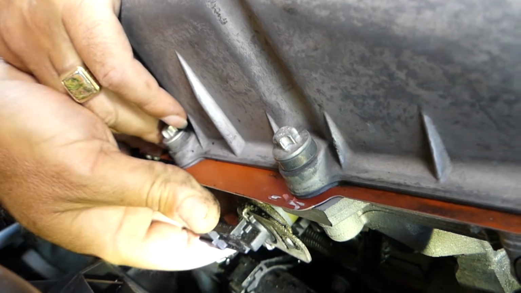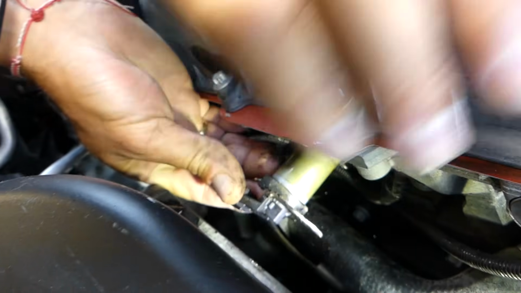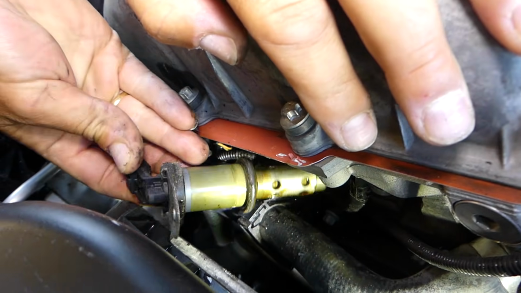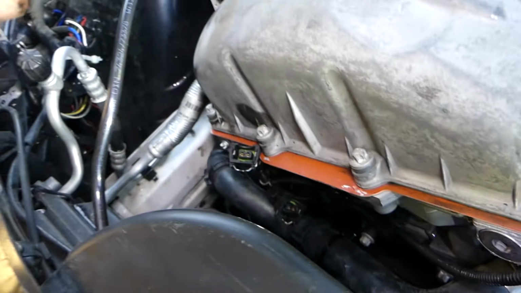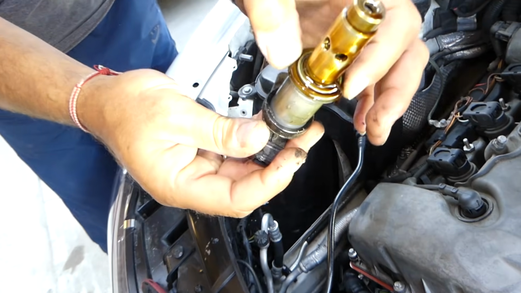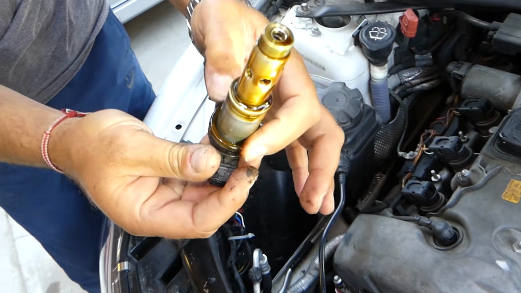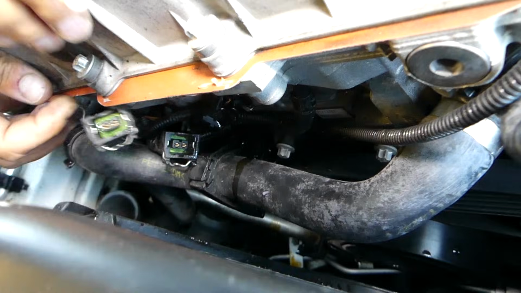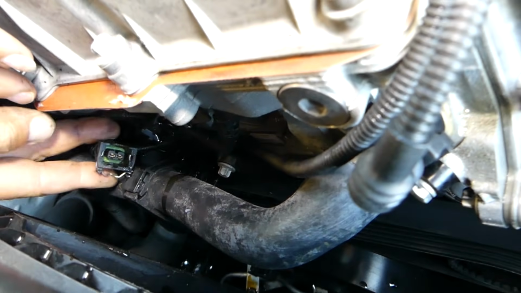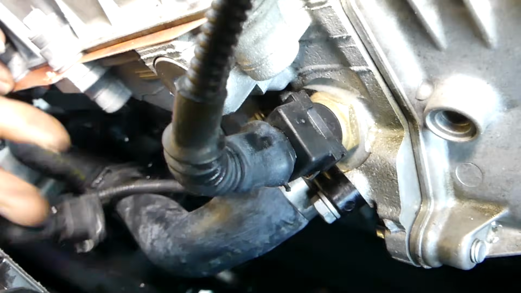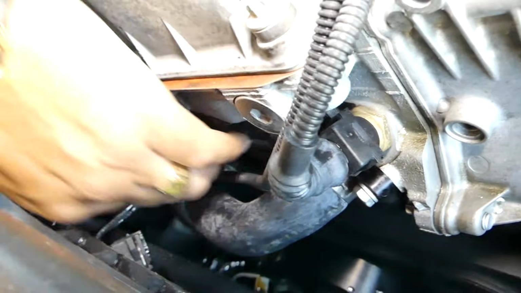You can see it's a little bit stuck, so you have to pull on it a little bit. You have an O-ring there as well. Now it's very important not to get any dust inside of them, any dust at all. Now we are going to remove the other one. The bottom one is for the exhaust, the top one is for the intake.